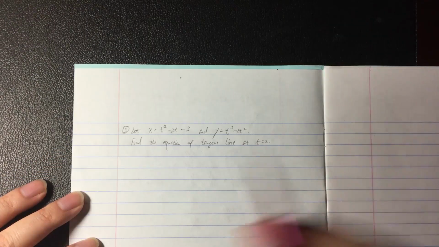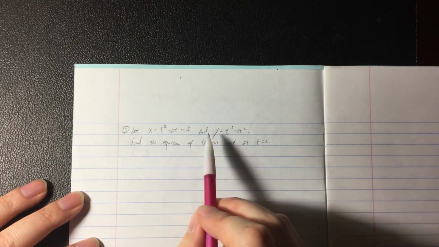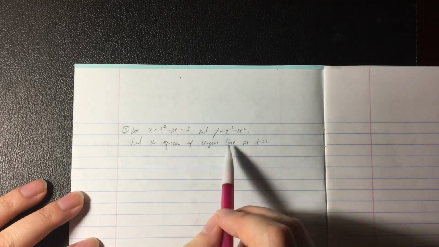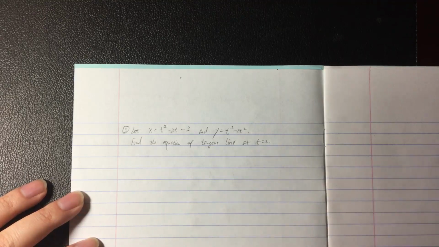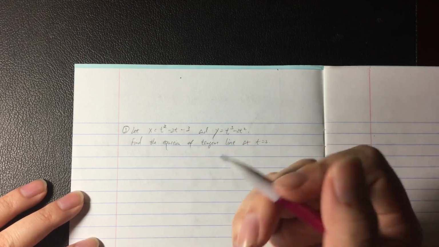Next example. Let x equal to t squared minus 2t minus 3 and y equal to t cubed minus 2t squared. Find the equation of a tangent line at t equal to 2. If we try to find equation of a line, we must know a point and a slope. So for equation of tangent line, we also need to know a point and a slope at t equal to 2. Let's find a point first.